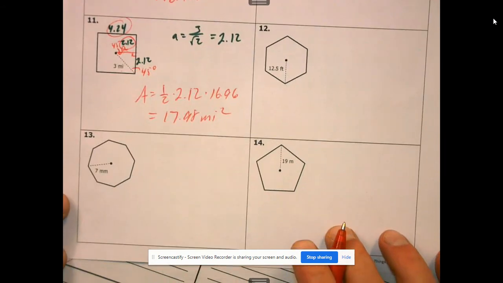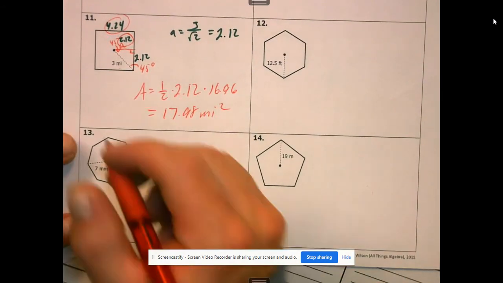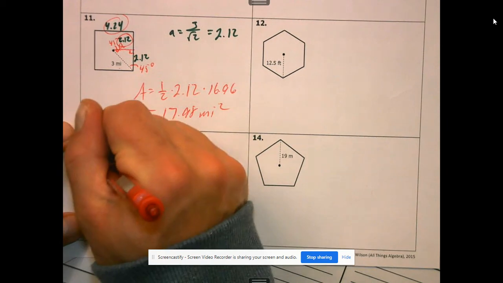All right, last one. Draw your triangle. Super tiny one.